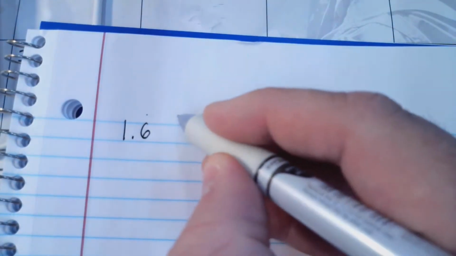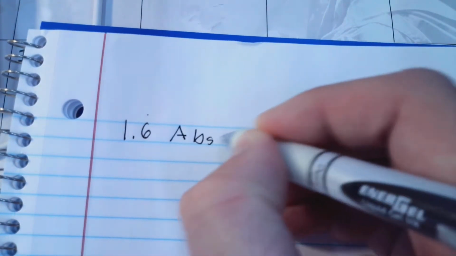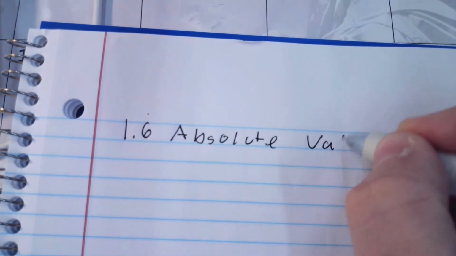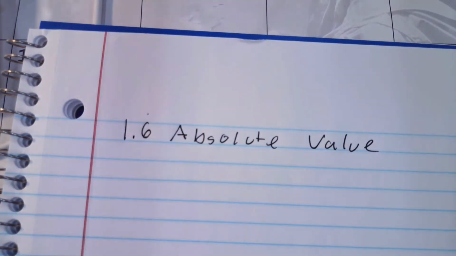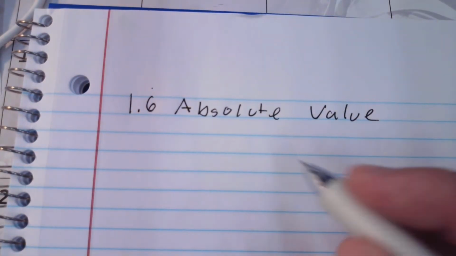All right, so this is something you've done before, but we're going to go over it like you maybe haven't. So this is 1.6, and it is absolute value. We're going to do absolute value equations. Okay, so we're going to remind you what absolute value means.